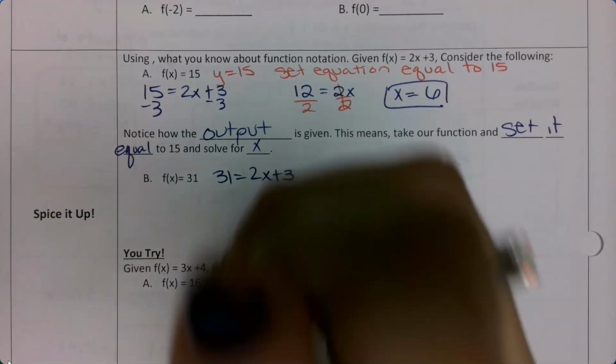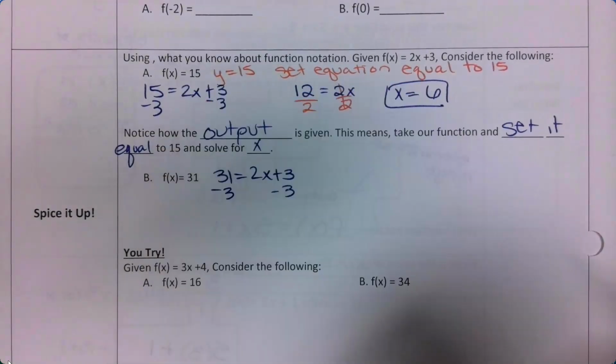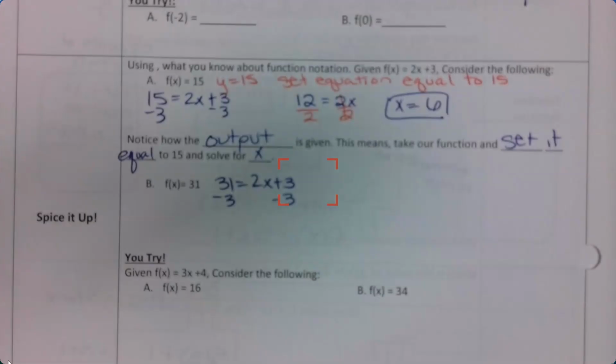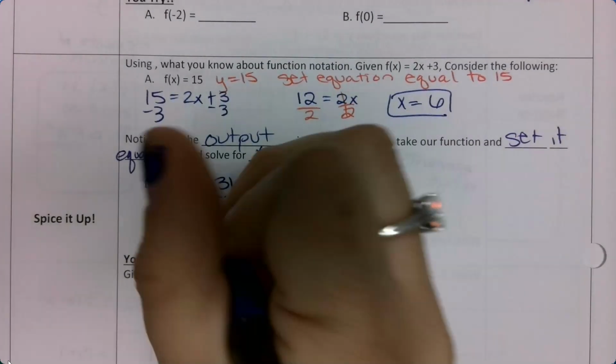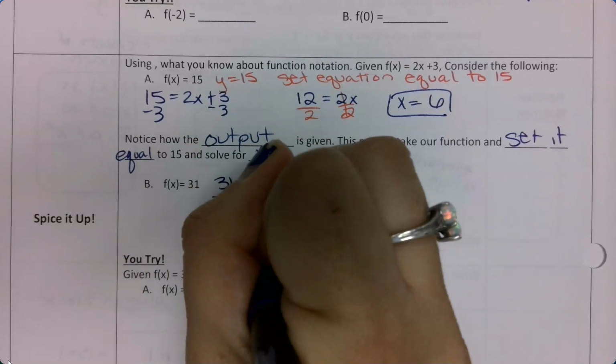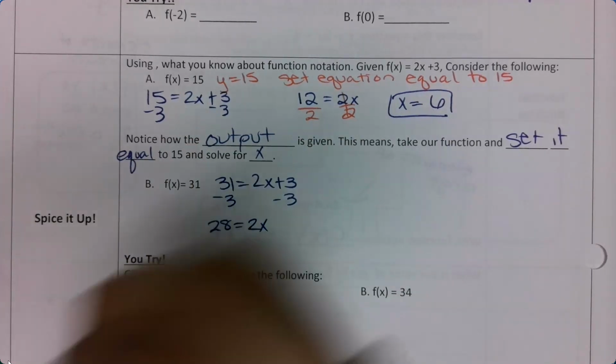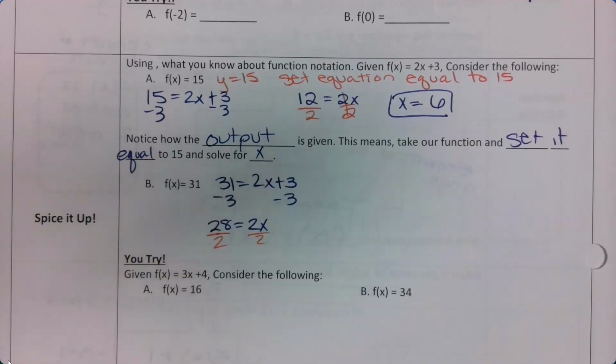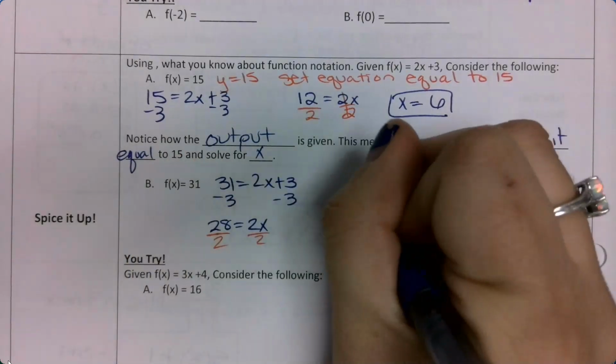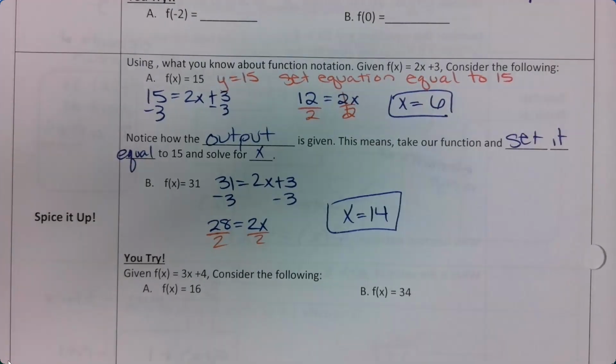Yeah, I want to subtract 3. So 31 minus 3 is 28. And then I want to... So my answer here is 14.